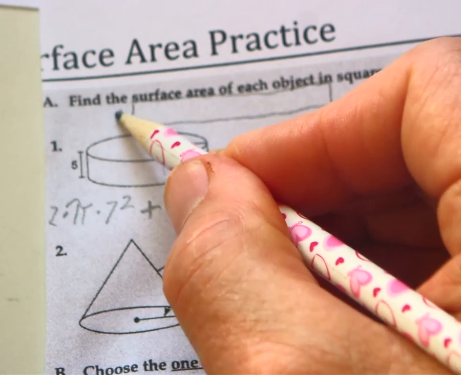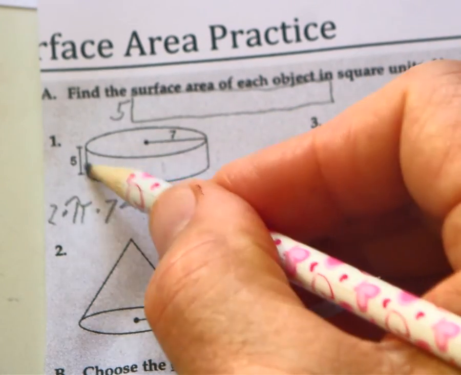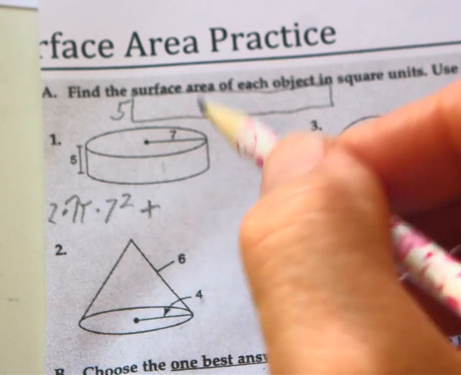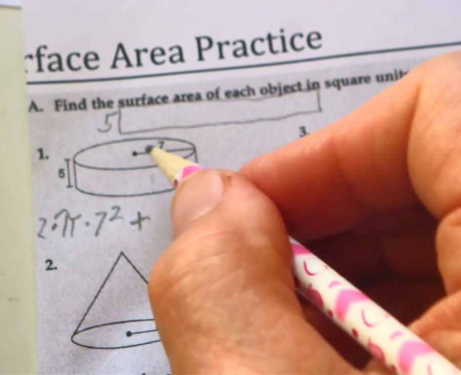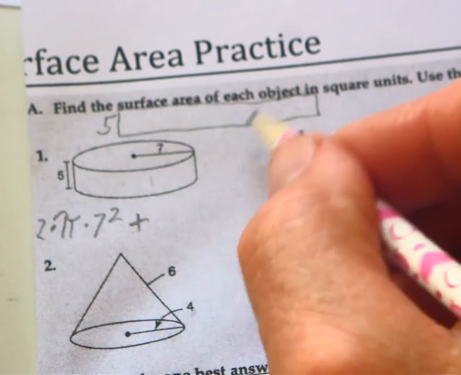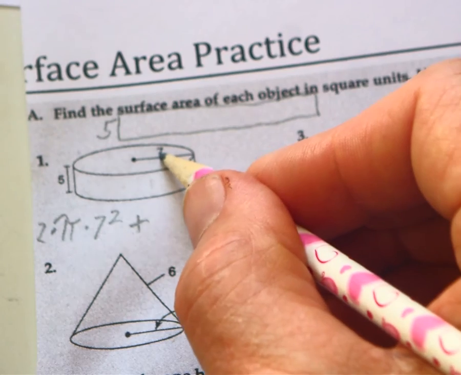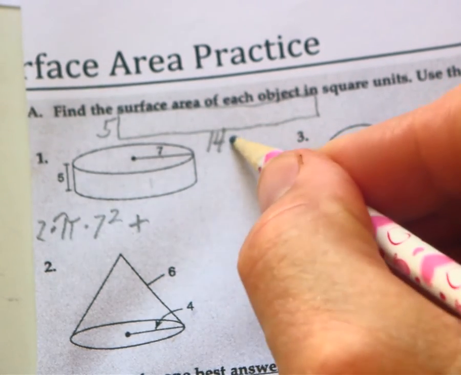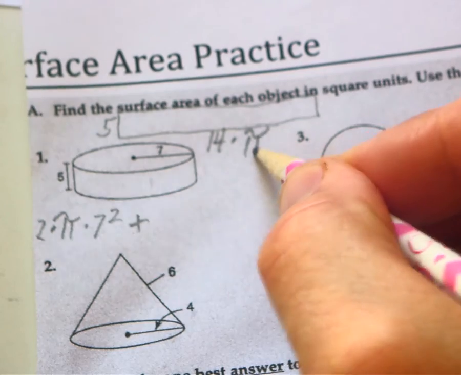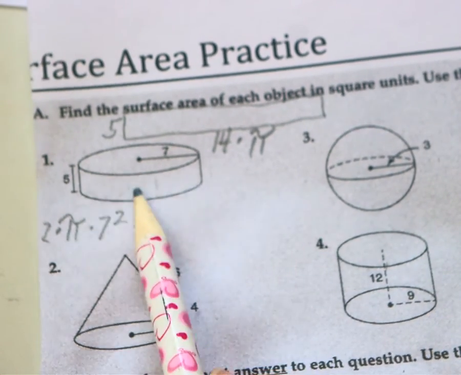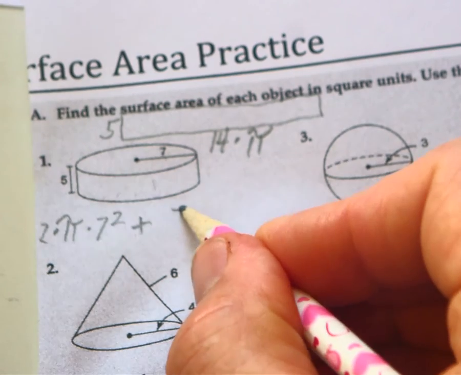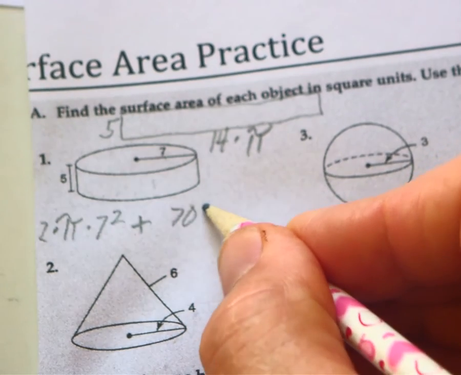Well, this side is 5. The other is all the way around the circle, which is the circumference. The circumference is pi times the diameter. If 7 is the radius, the diameter is 14 times pi. So to get this surface area, you'd go 5 times 14 times pi, 70 pi.